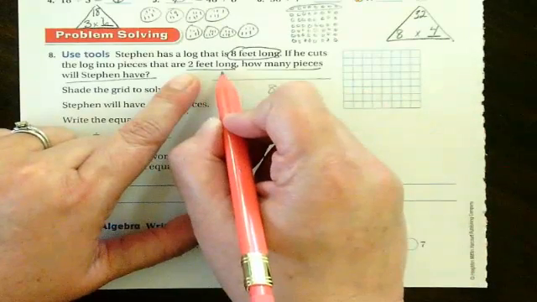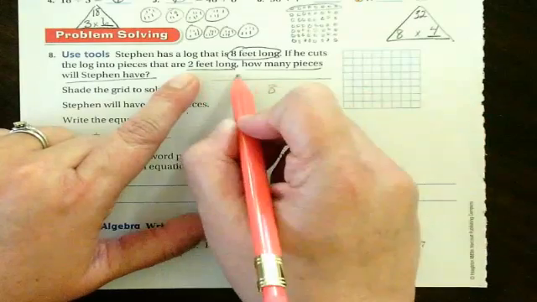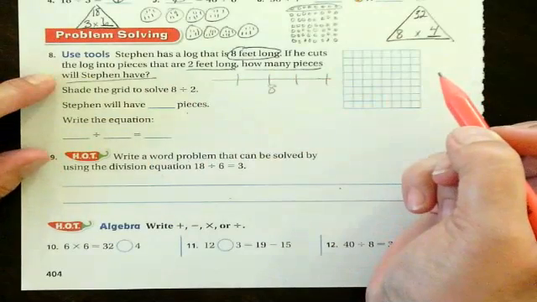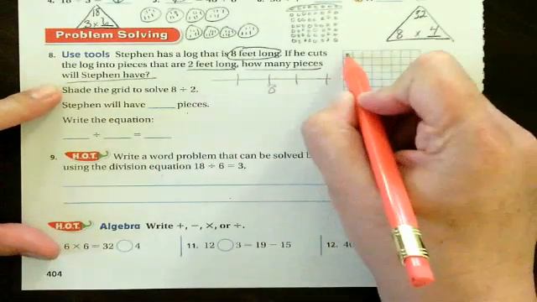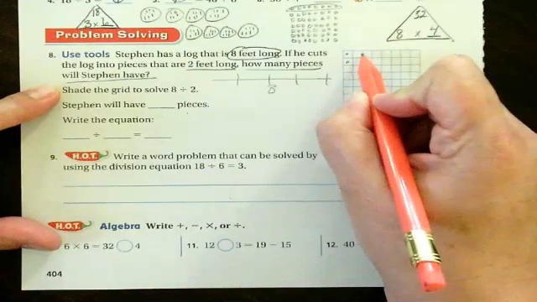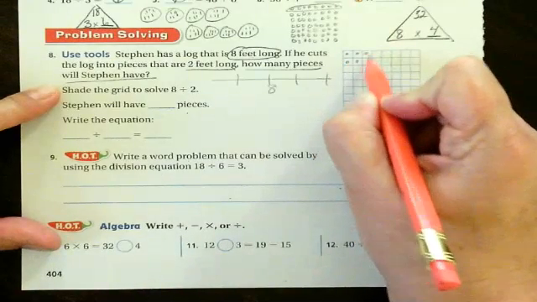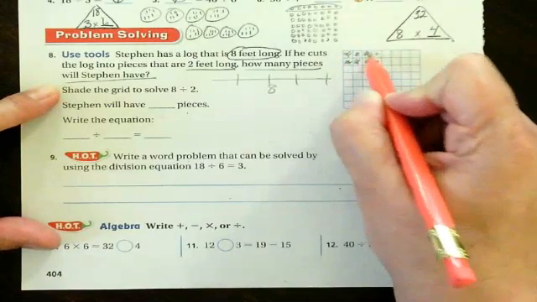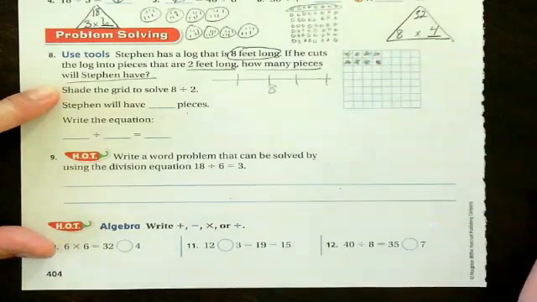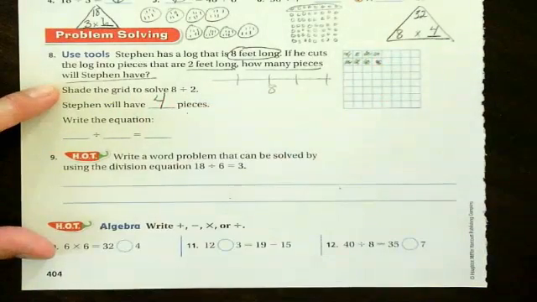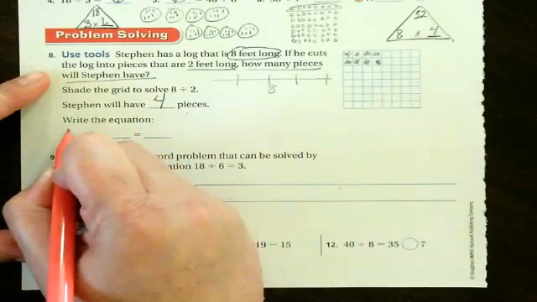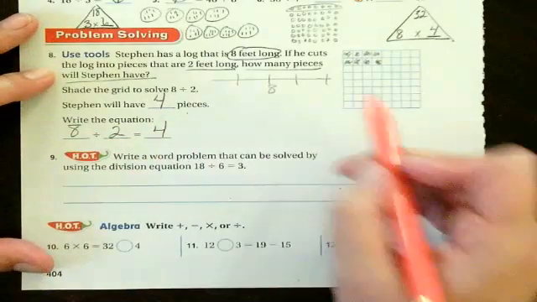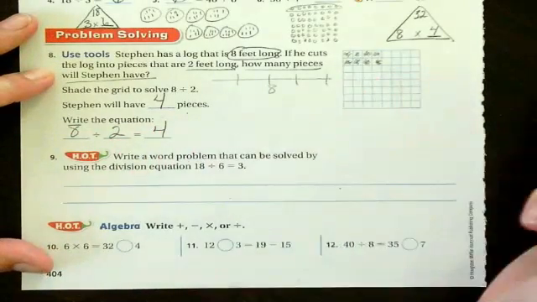Right? 2 foot long pieces. Something like that. So how many pieces will Stephen get? 8 divided by 2. So I have 2 pieces. 2 is my divisor. And I need to keep going until I have 8 dots or 8 squares. So how many pieces? 4. Write the equation. 8 divided by 2 equals 4. You have to have this filled in order to get this question correct, by the way.